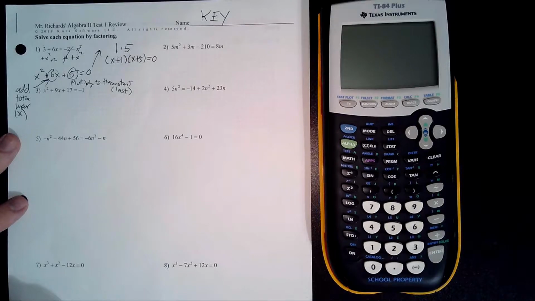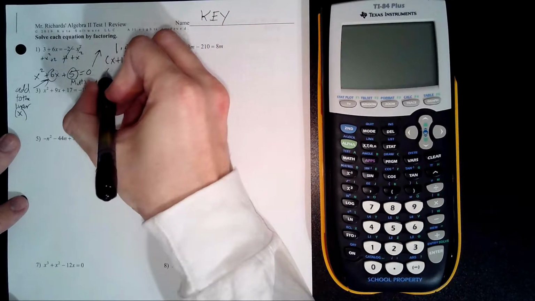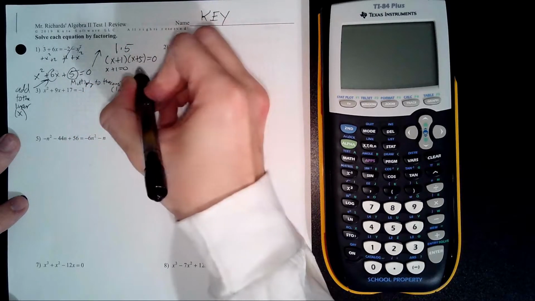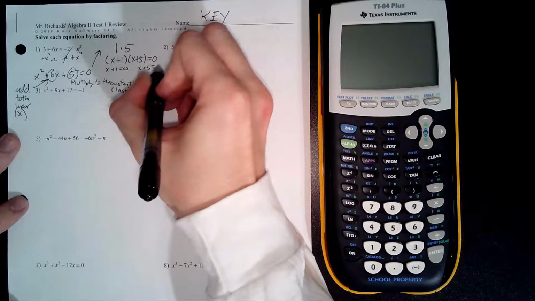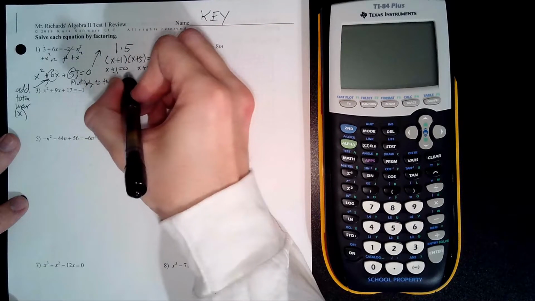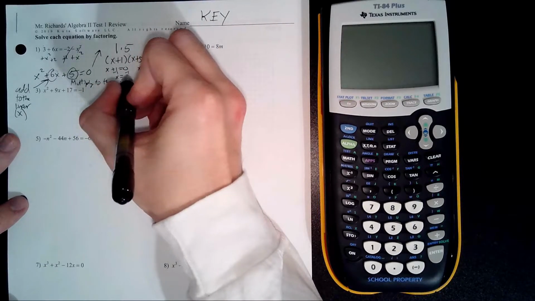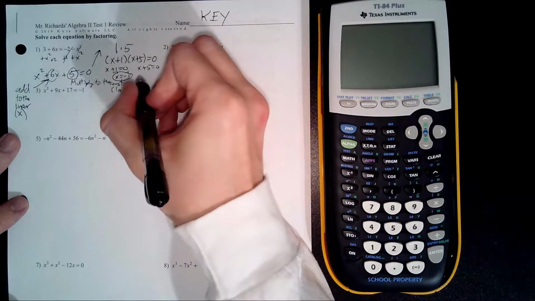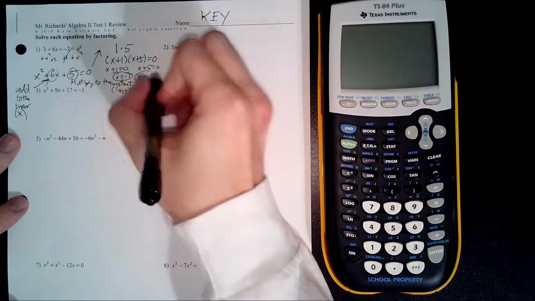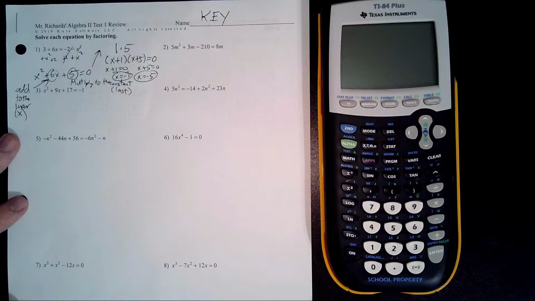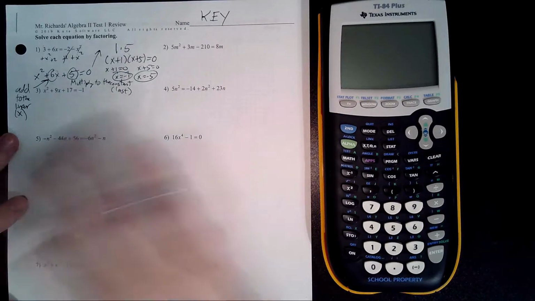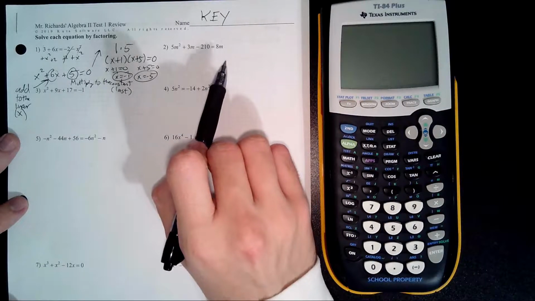However, those are only your answers to the factoring question. The answer to the actual question is you have to set these equal to 0 separately. Subtract 1 on both sides and get x equals -1. There's my first answer. And here, x equals -5. Let's move on to number 2. So number 2, same idea.